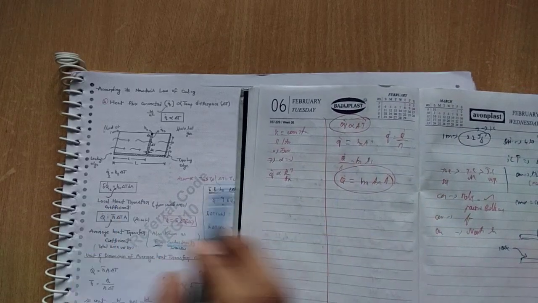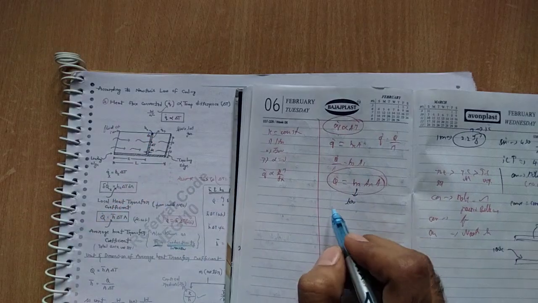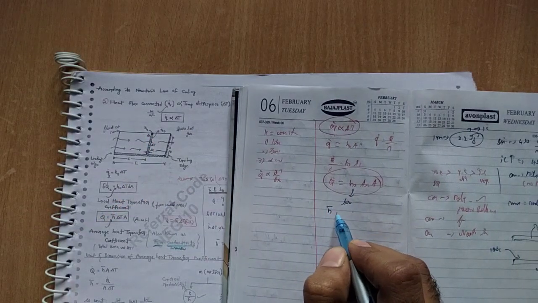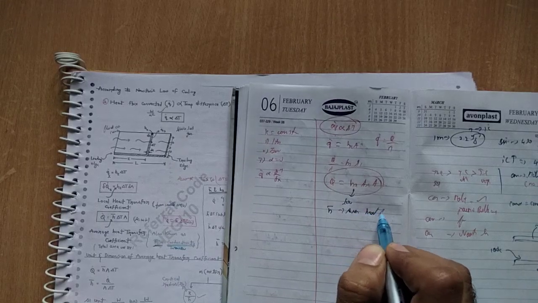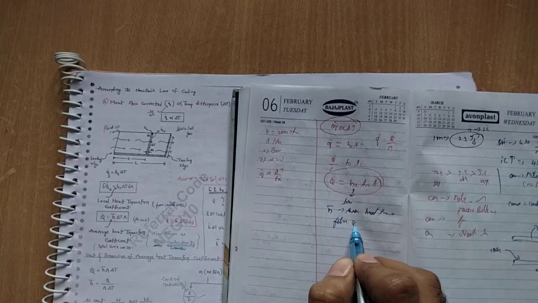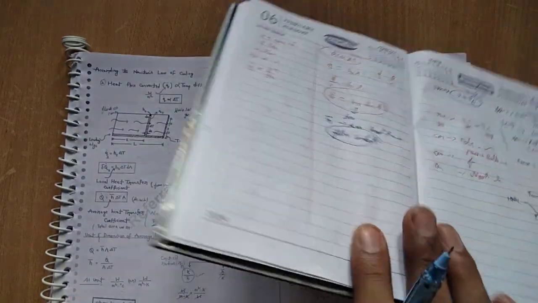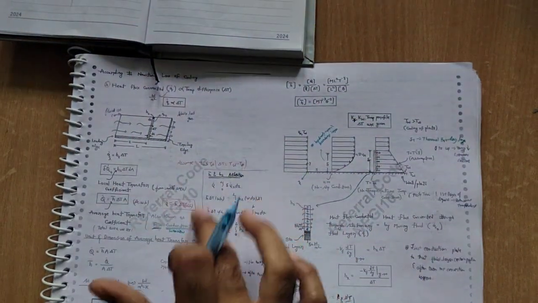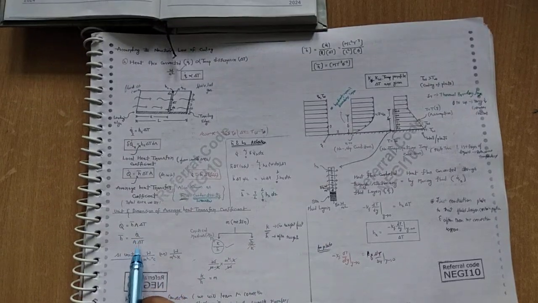h(x) is local, meaning at a particular area, but generally we take the average. h bar is the average heat transfer coefficient. It is also called the film conductivity. So Q equals h bar A delta T, and h bar equals Q divided by A delta T. The unit is watts per meter squared degree Celsius.